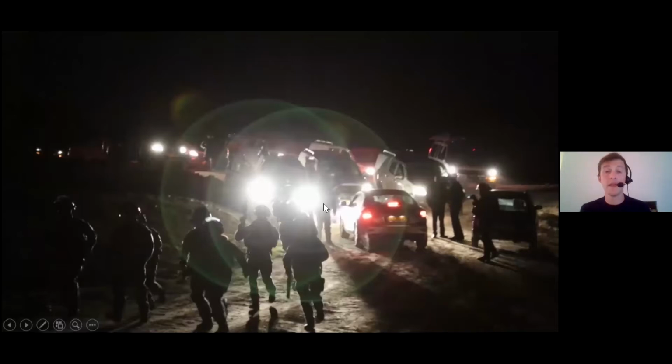Okay, so here you have a scene from a night raid carried out by the Israeli military police against a Bedouin village in the northern Negev desert in Israel. Now I'd like video 4, please.